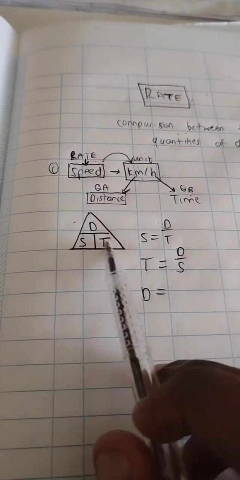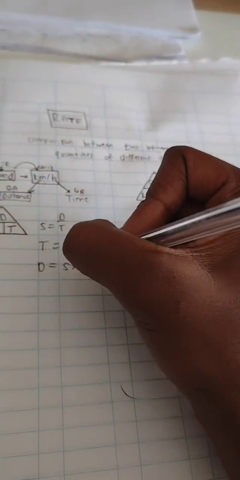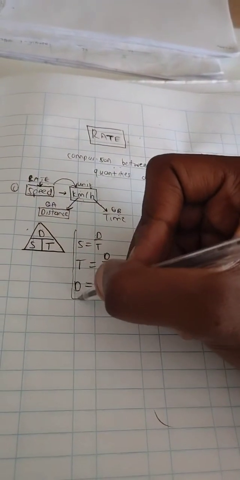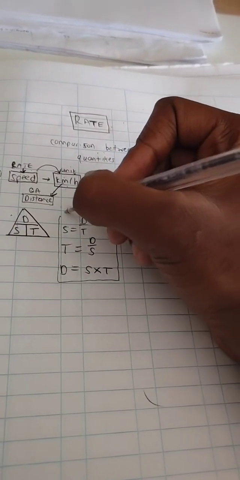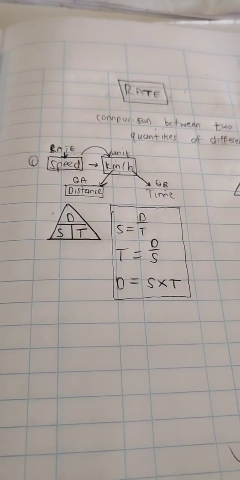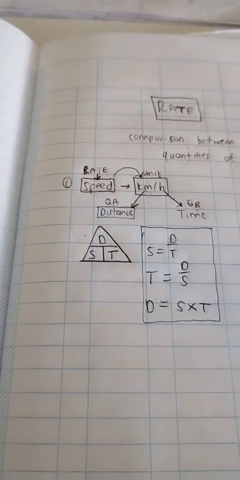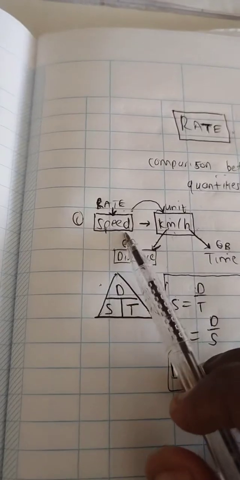When I want to calculate distance, the difference here is that S and T are next to each other. So we then say speed must be multiplied with time. These are the three formulas that arise from the comparison. Okay. And this triangle will assist you time and time again, not just with distance, speed, and time, with the formulas where speed as a rate is concerned, but where others are concerned.